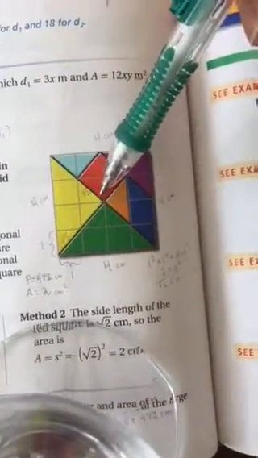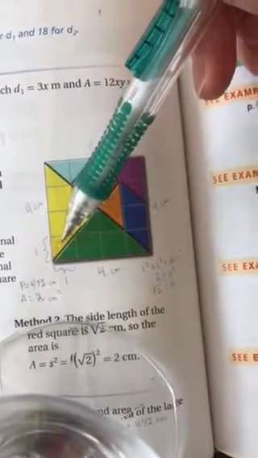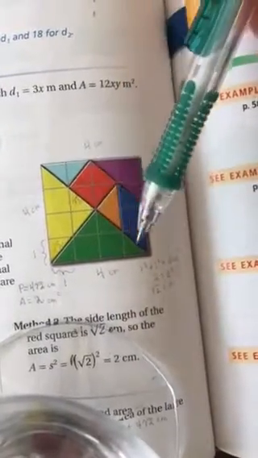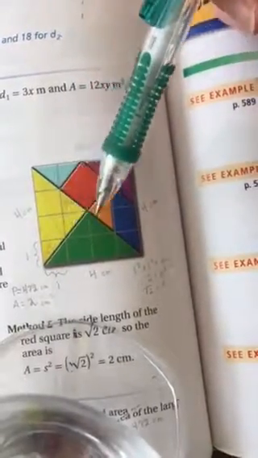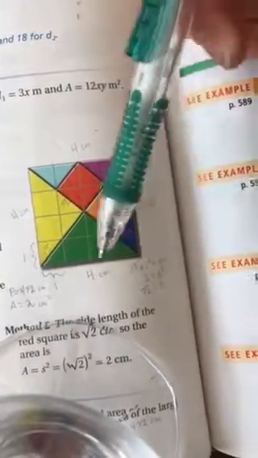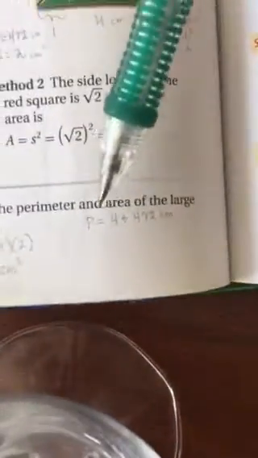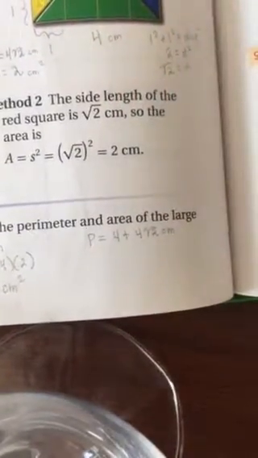Remember, we had already solved that each of the diagonals are radical 2. So I've labeled that here. So we've got radical 2 plus radical 2 plus radical 2 plus radical 2 plus 4. So radical 2 four times is 4 radical 2 plus 4. That gives us our perimeter as being 4 plus 4 radical 2 centimeters.